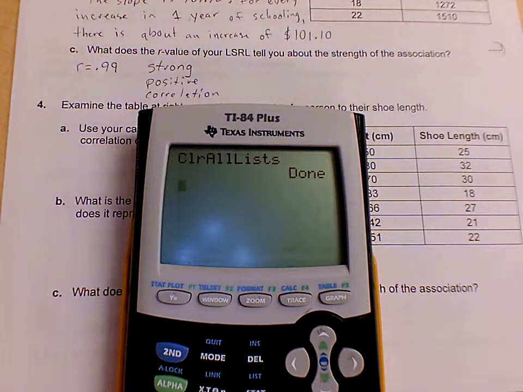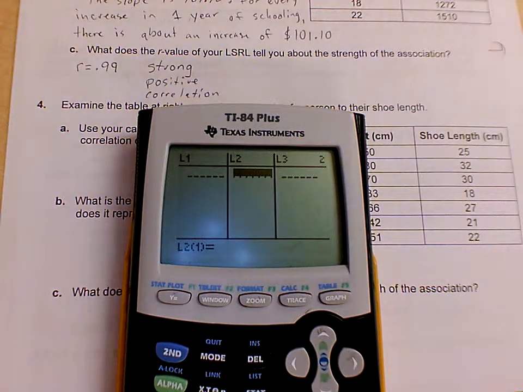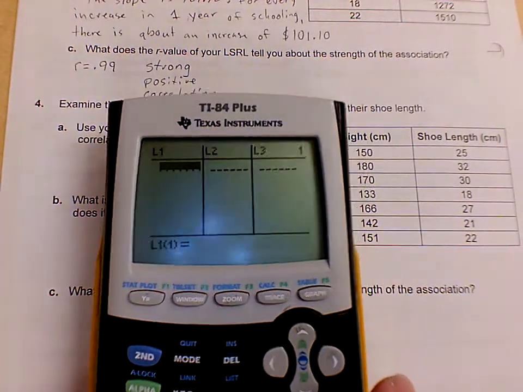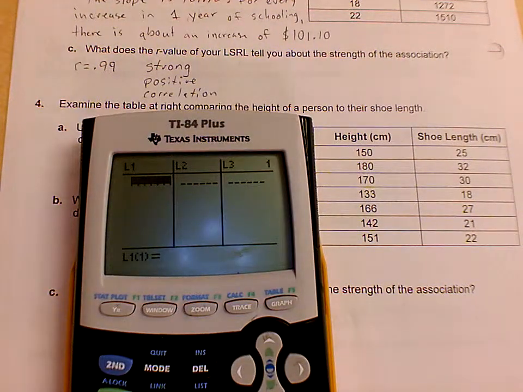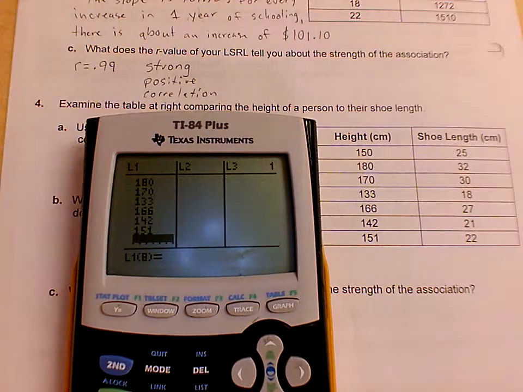All right, so now we can start at our step 3, which is stat enter. So stat enter, and now our lists are empty, and we can start putting in data. So scroll left once to get to L1, and we can start putting in that data. It starts with 150 for the height, 180, and so on. Go ahead and pause the video to make sure you include all those numbers.